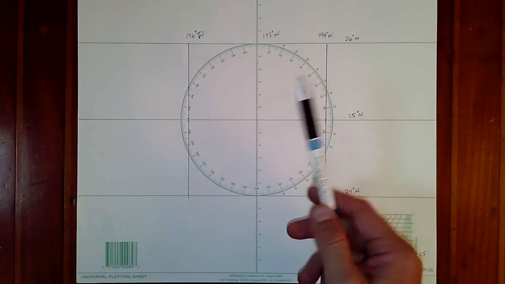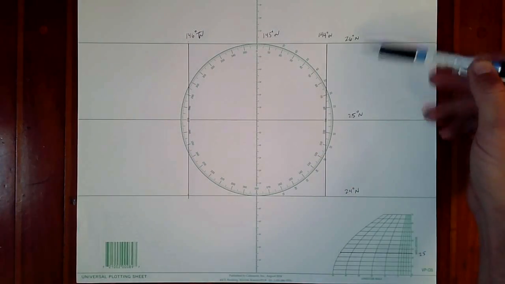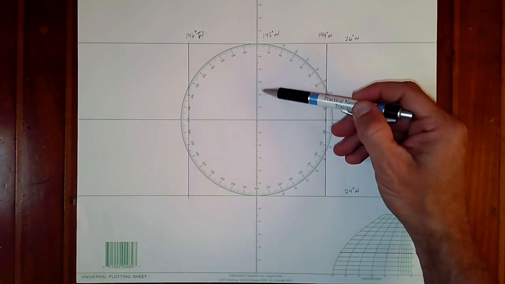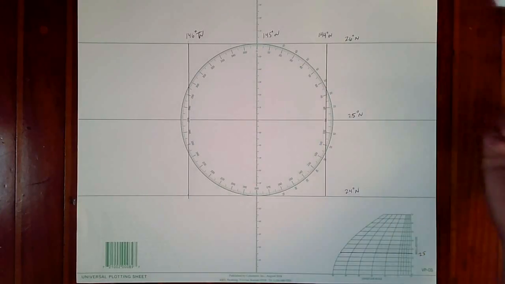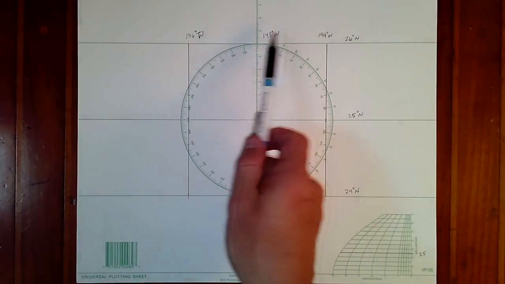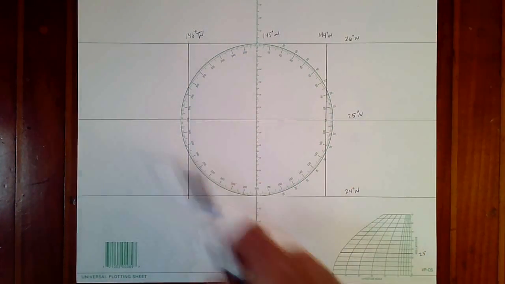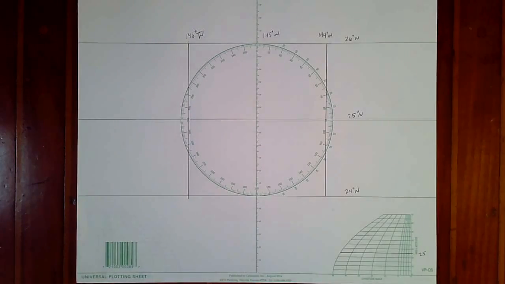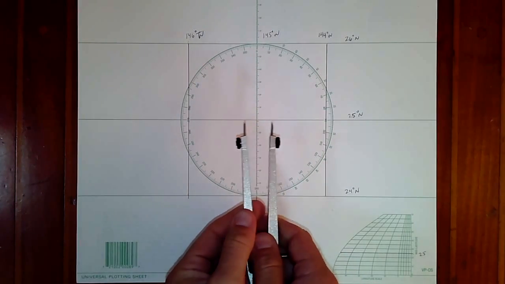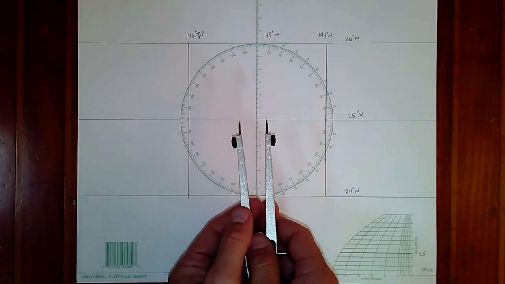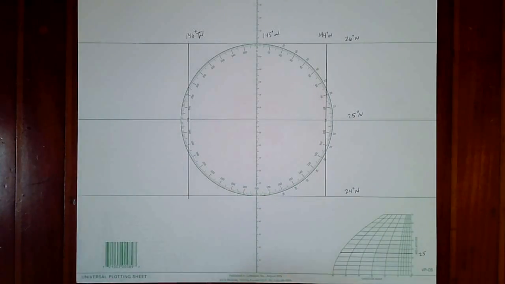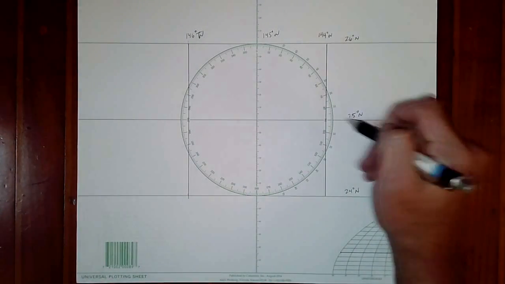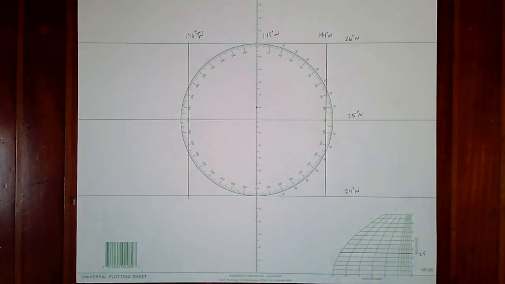So if we wanted to plot a latitude, we've got our degrees here, and then our minutes here, 10, 20, 30, 40, 50, and 60. For longitude, we've got our longitude degrees up at the top or the bottom, and we can use this longitude scale to measure portions of it. So for instance, if I needed to make a mark at 25 degrees, 10 minutes north, well, that would be 25 degrees and 10 minutes north.